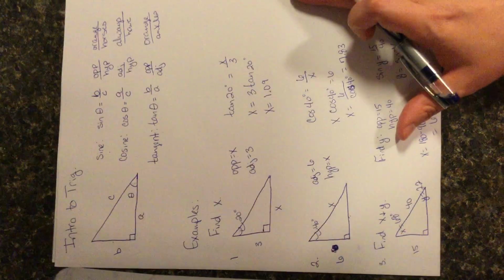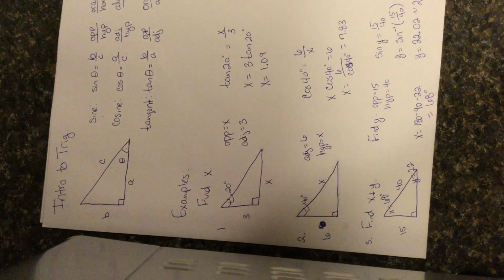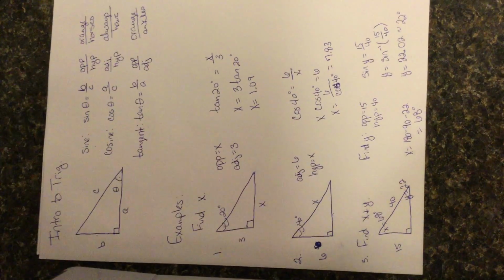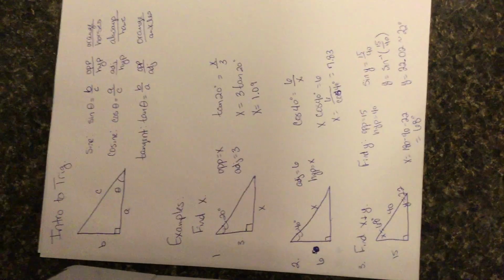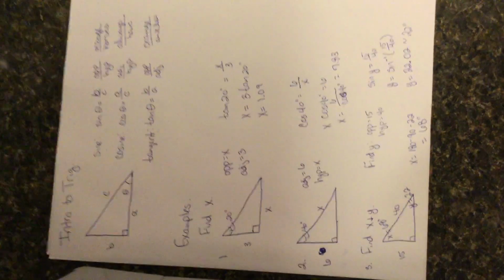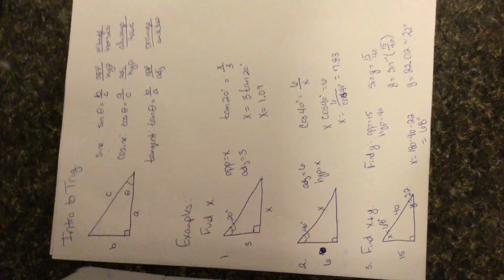So this is just the introduction to triangles and trig. You don't actually have homework on this yet, because it's just a practice sheet. So you'll be able to practice. It's not for a grade. Your actual homework for a grade will be the next week.